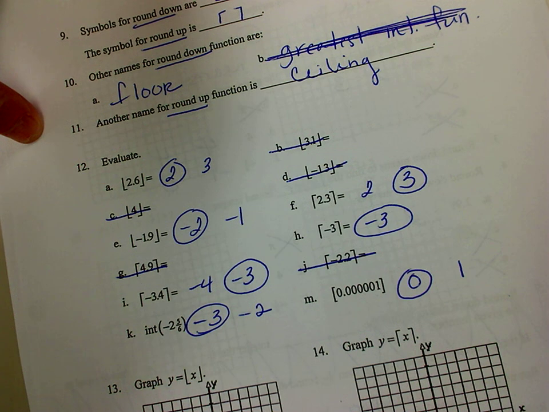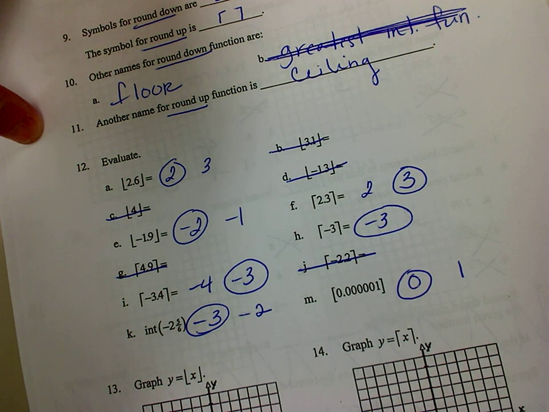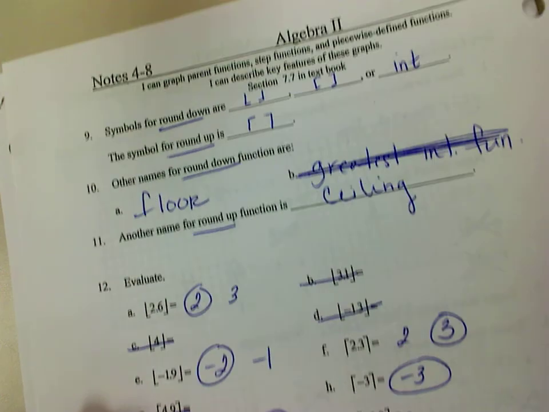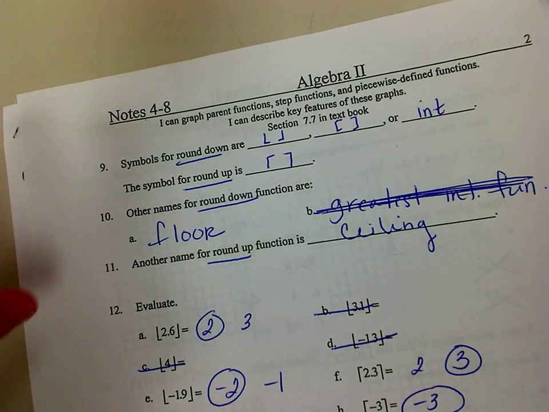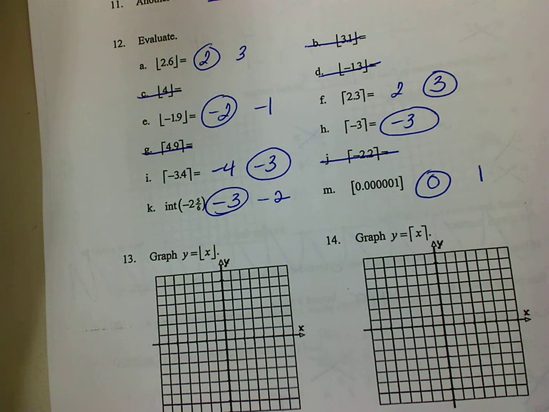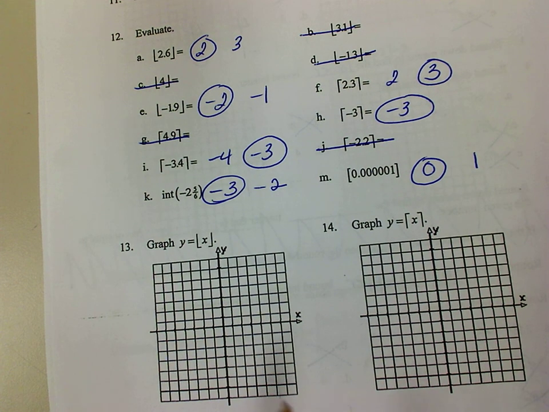All right, so if you're not sure what symbol it means or what it stands for, remember there's only one for round up. This is the only one that means round up. So if it doesn't look like that, then you need to round down. All right, now we're going to graph. So this one's round down.